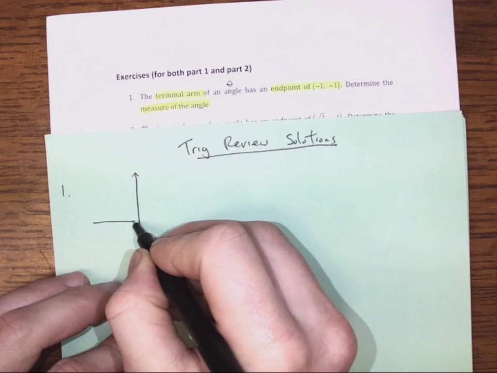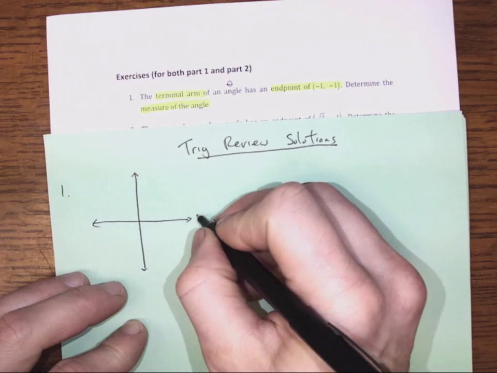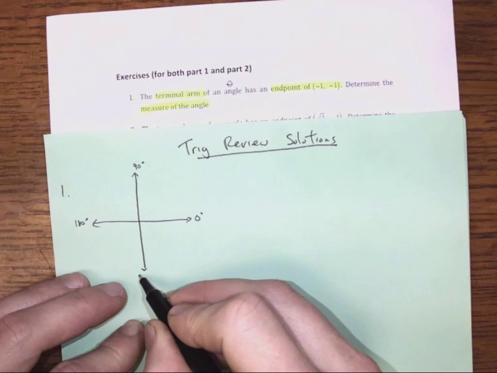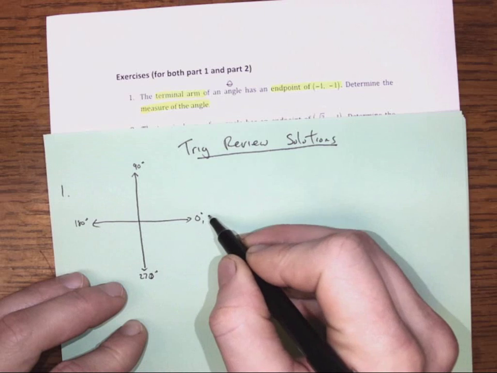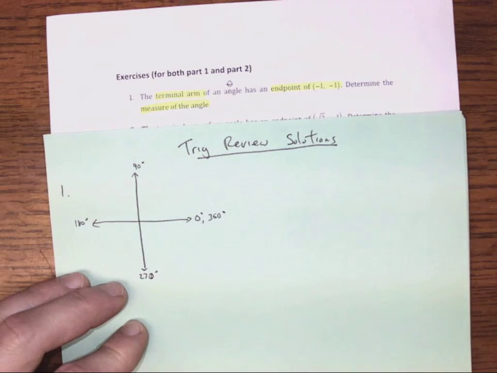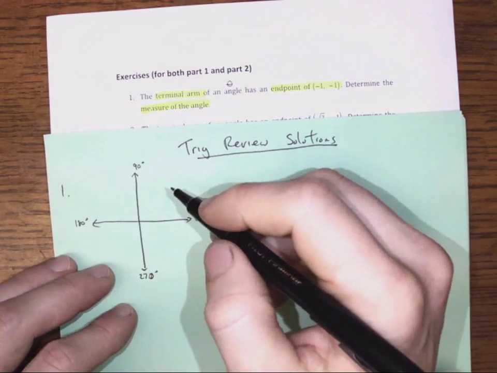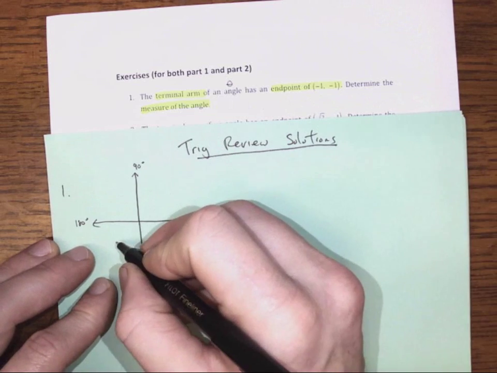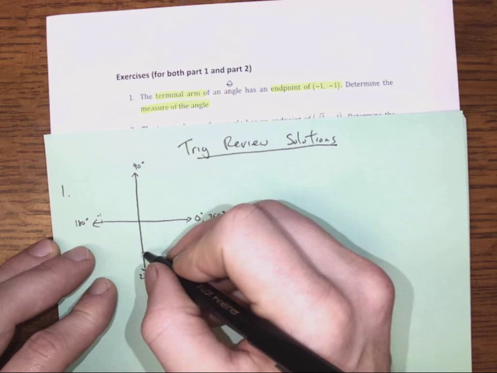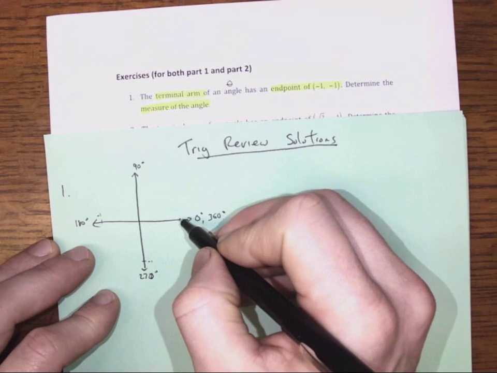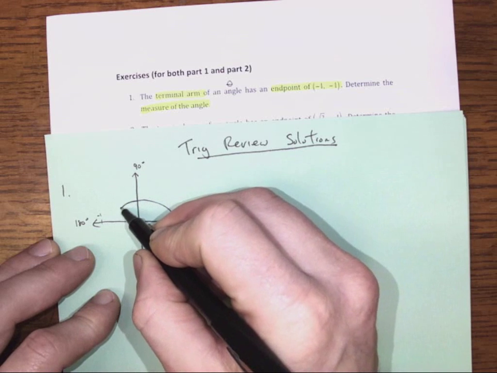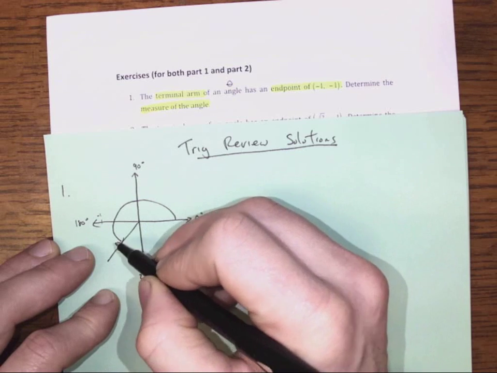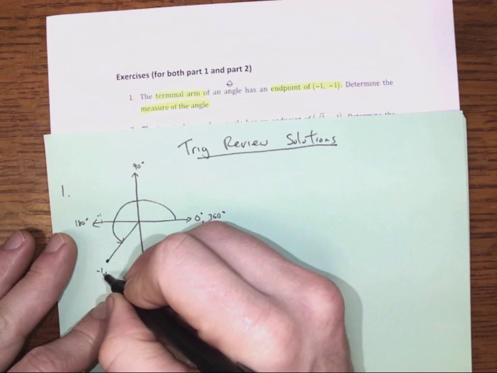All right, so I'll start with a set of axes: 0, 90 degrees, 180 degrees, 270 degrees, and 360 degrees. And I know there's some angle that I can draw so that it ends at the point, let's call this -1 for x and -1 for y. So it's going to end here at the point -1, -1.